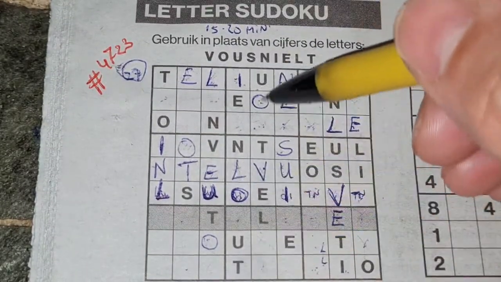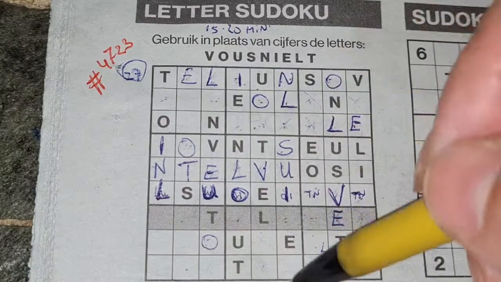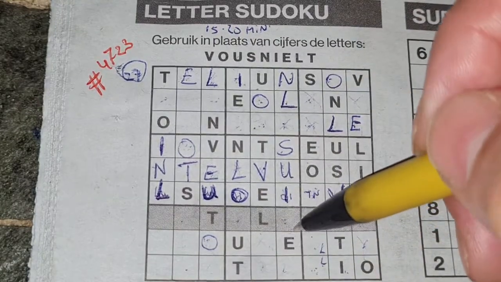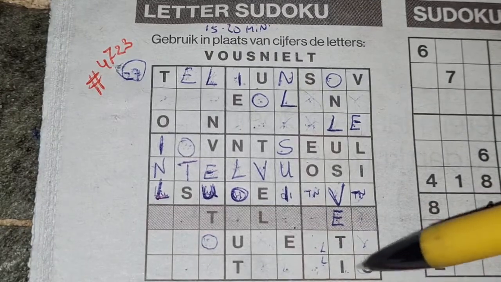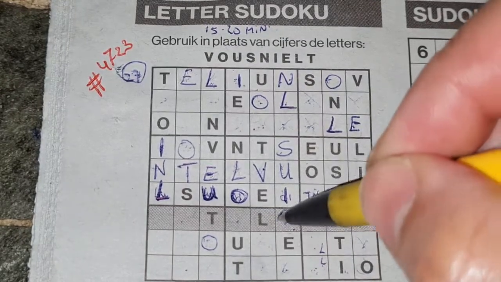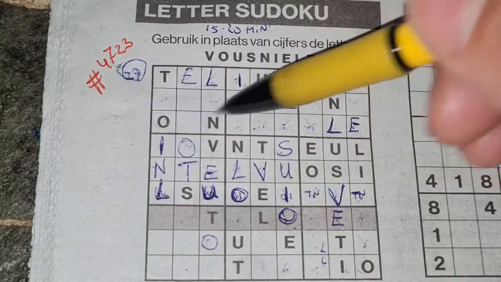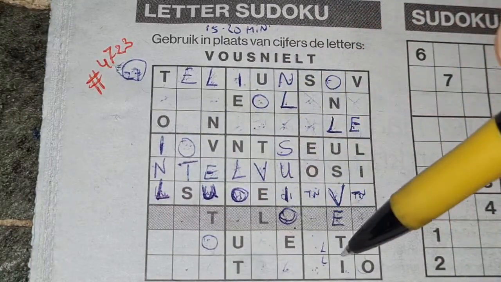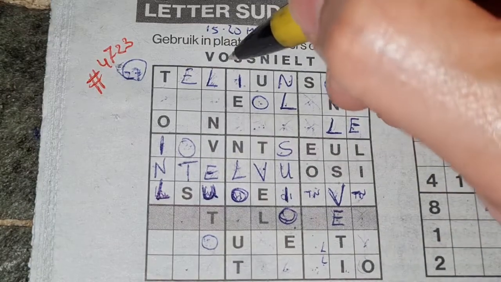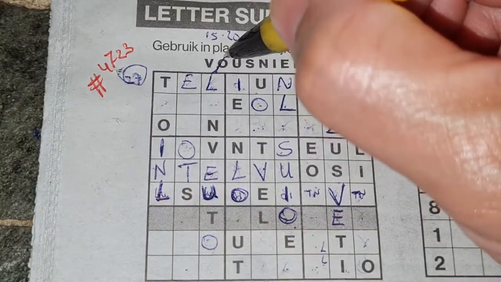O in this column, O in the middle column. So the column next to O, the only two places left for the O should be here or there. We see an O in the last row, so no O there. O should be there. And all the O's are used, I can see.